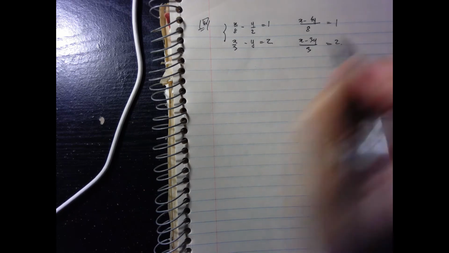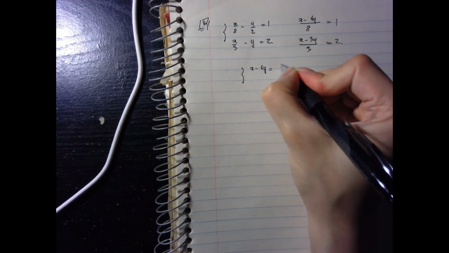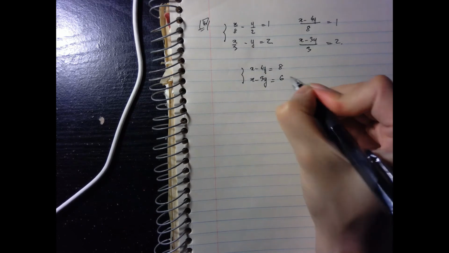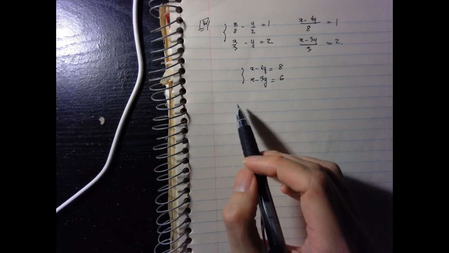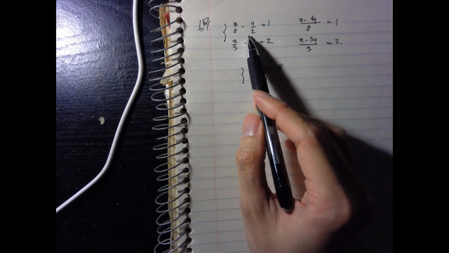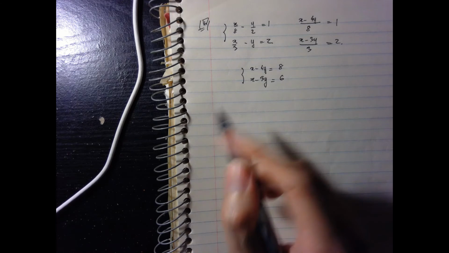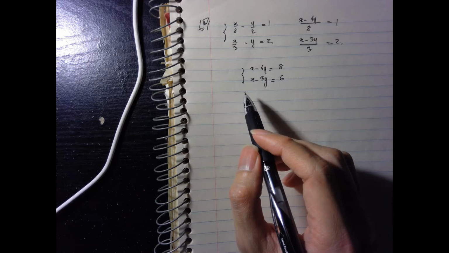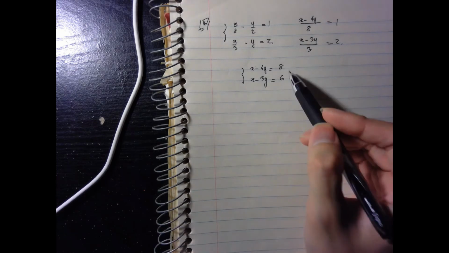Then I multiply both sides by 8. The second equation, I multiply both sides by 3. And now I simplify the system into something simpler. I bring all the fractions into whole numbers here. Now the system becomes simpler, which is in the standard form of a linear equation. The first equation is in standard form. The second equation is in standard form.